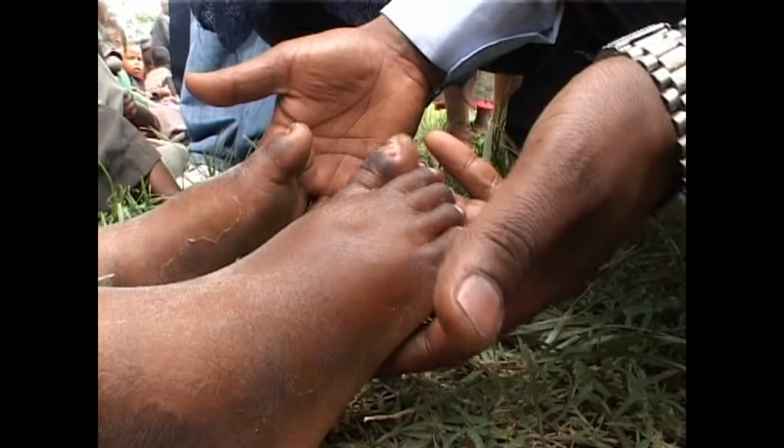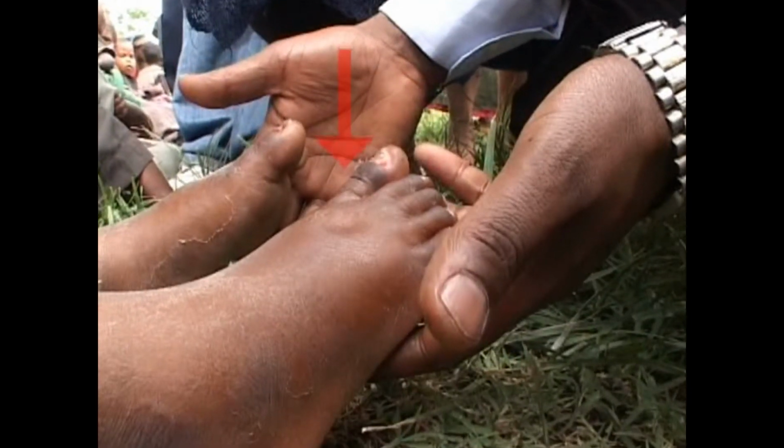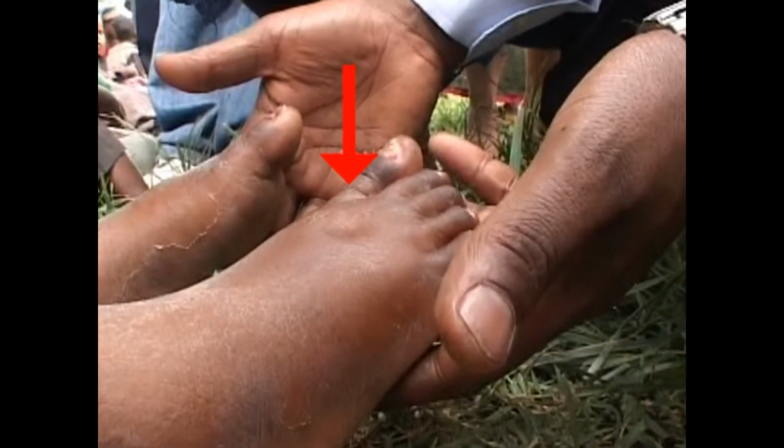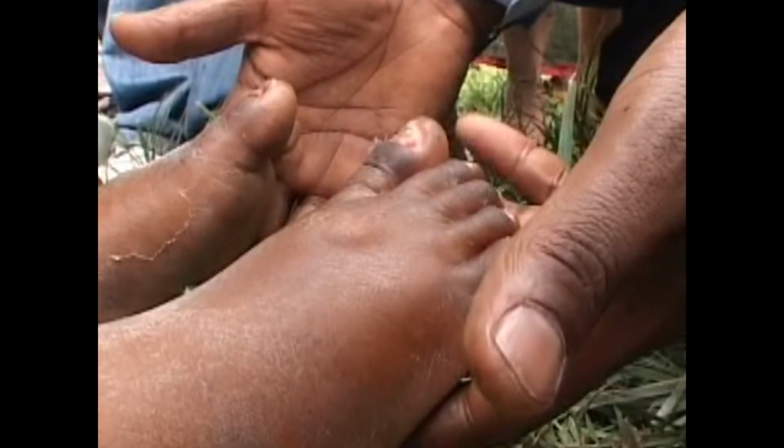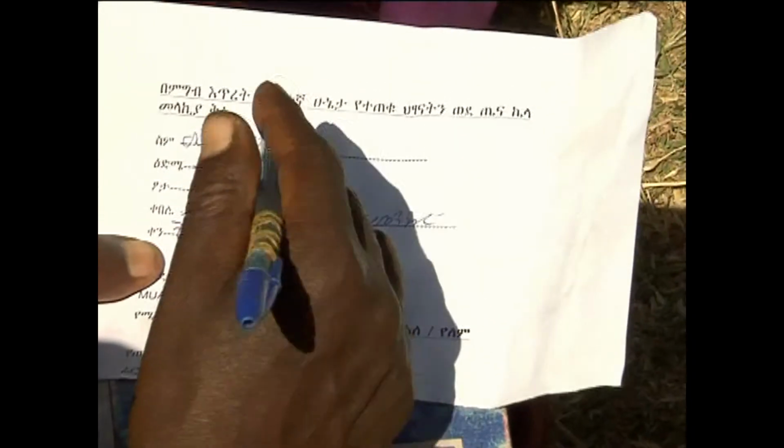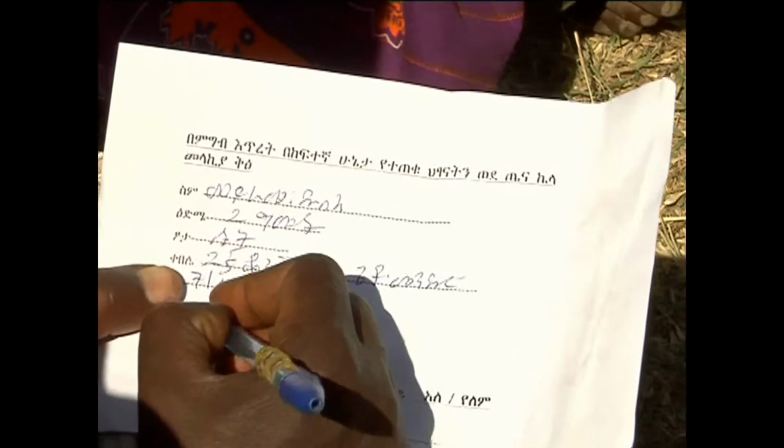The volunteer community health worker has also found a child with edema. He checked for edema by pressing his thumbs into the swollen foot of the child. Thumbs leave indented marks, and this is a sign of severe malnutrition, and the volunteer community health worker refers the child for further screening and treatment at the health post.